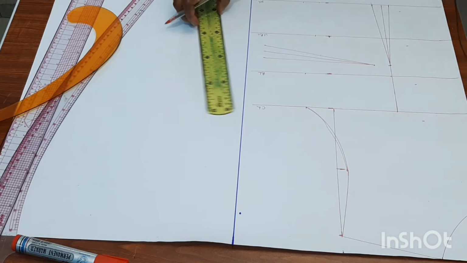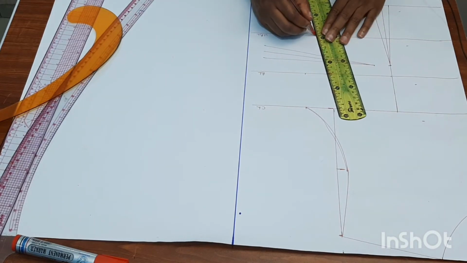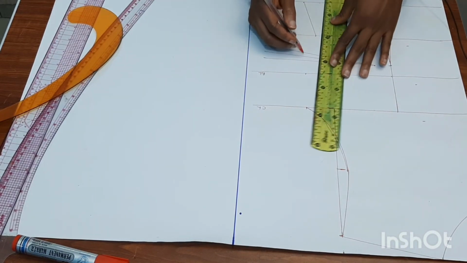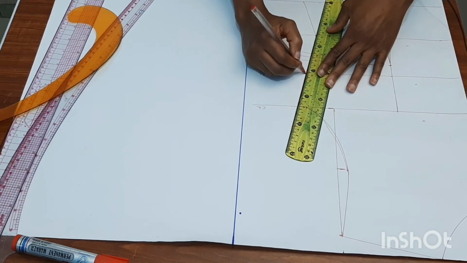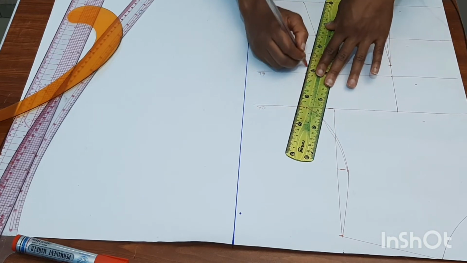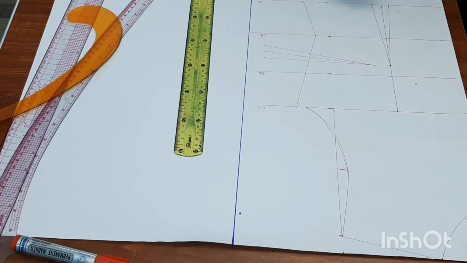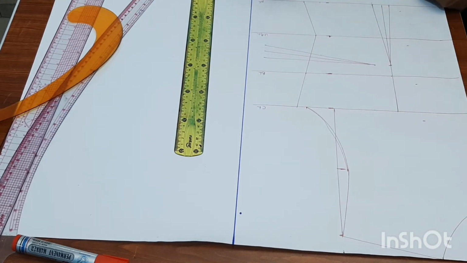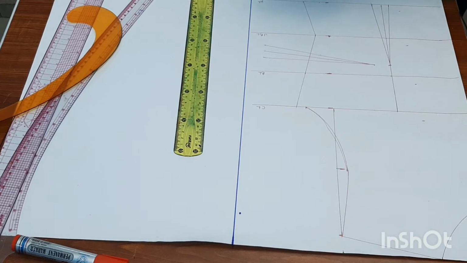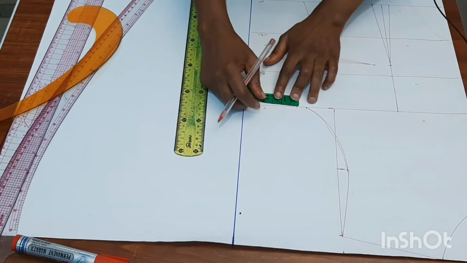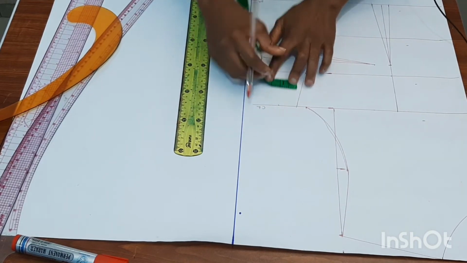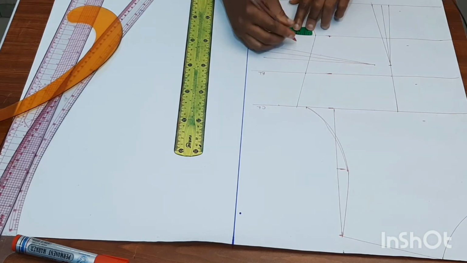The next thing is for us to connect our lines together. So see, the front pattern is ready. You see, I'm saying they're very easy and very simple, so you won't think they're difficult. The next thing is just for us to add seam allowance. So just add your seam allowance to your pattern.